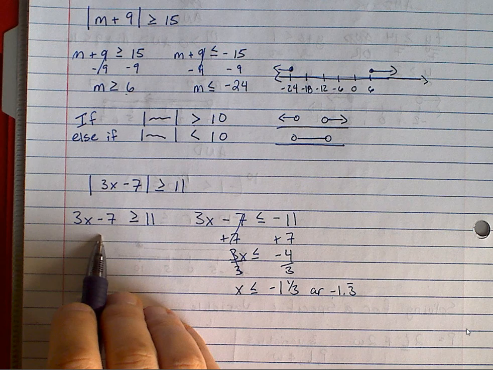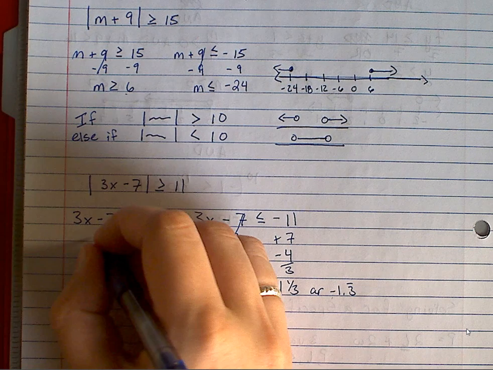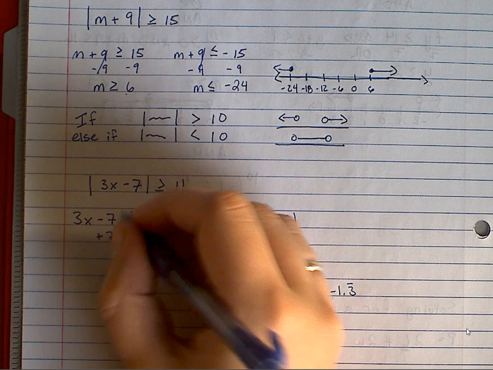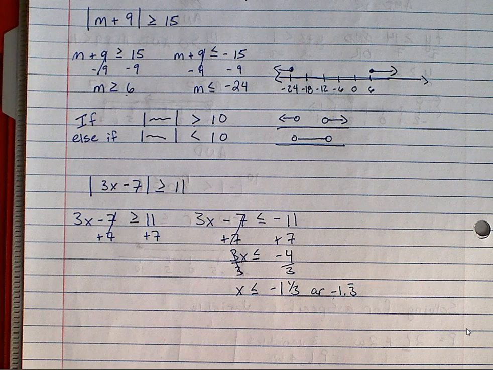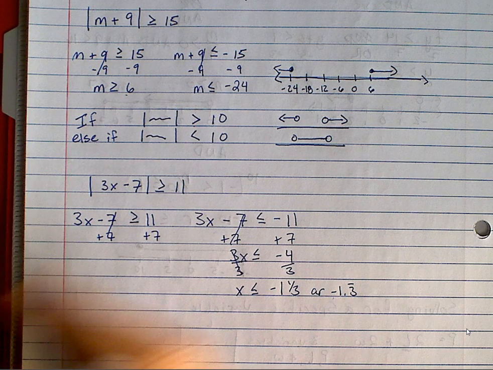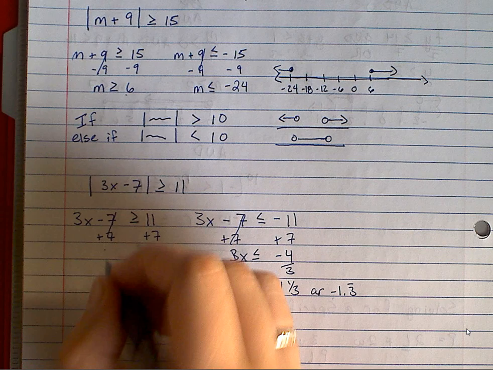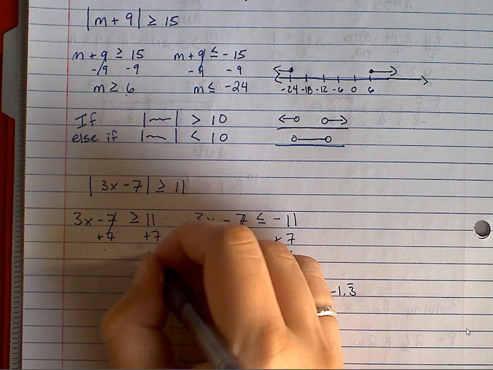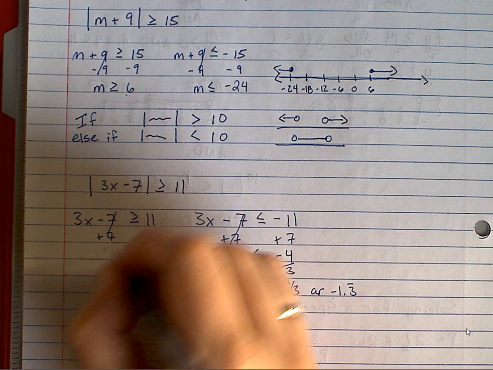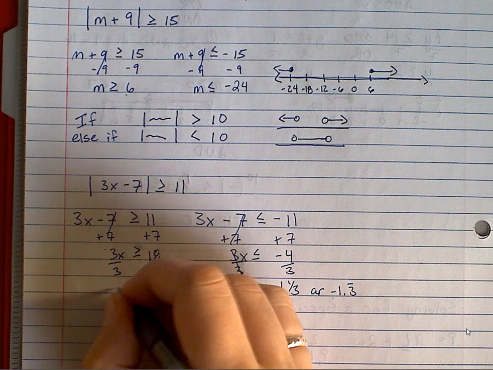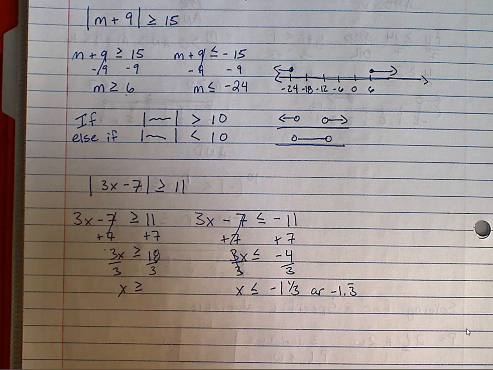You would add 7 to those. Yeah, it's the same steps, you're just going to get different numbers. So you add 7 to both sides. Okay, and now what? Then you would divide 18 by 3. So I get 18 greater than or equal to 3x, and now I'm dividing both sides by 3. Now I got x greater than or equal to, and what's 18 divided by 3?